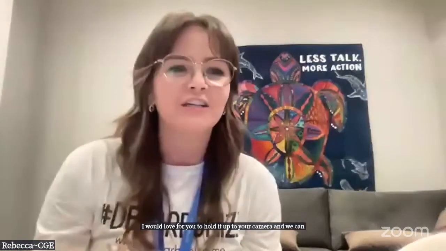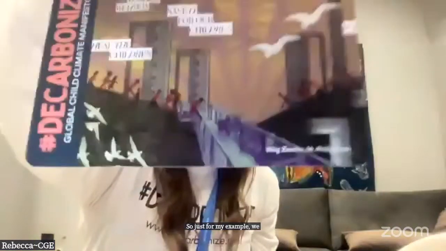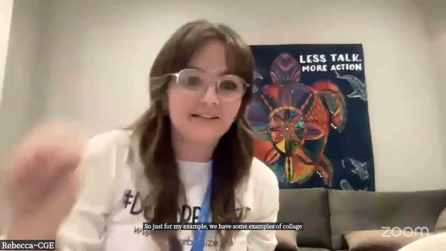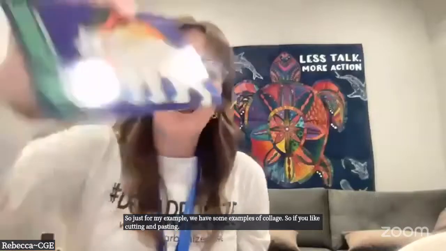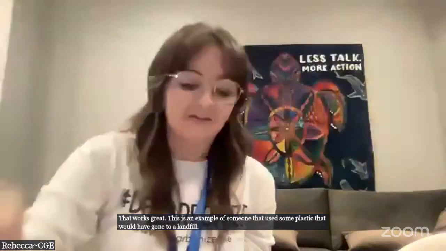If you created some art during the event, I would love for you to hold it up to your camera and we can all take a look at some of the art. Just for my example, we have some examples of collage. If you like cutting and pasting, that works great. This is an example of someone that used some plastic that would have gone to a landfill to make an art piece out of it instead.